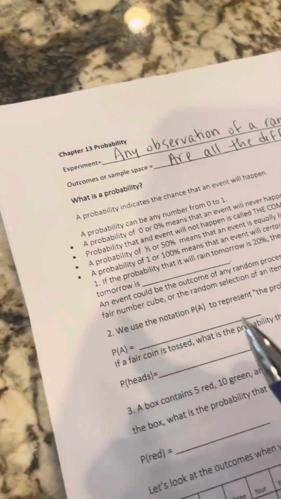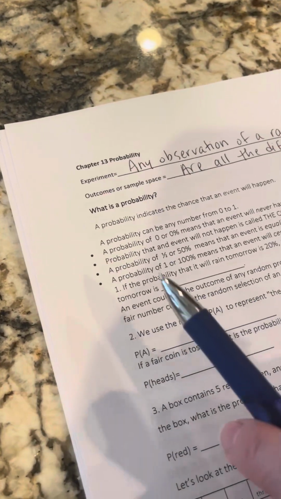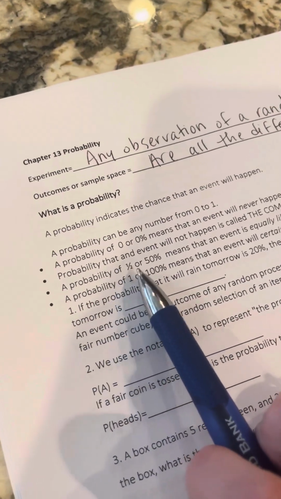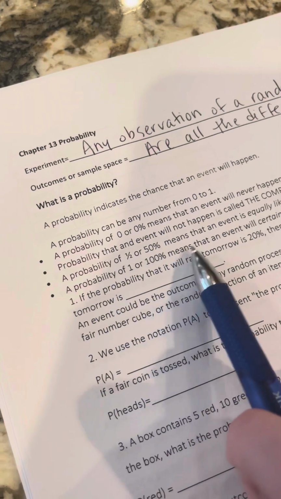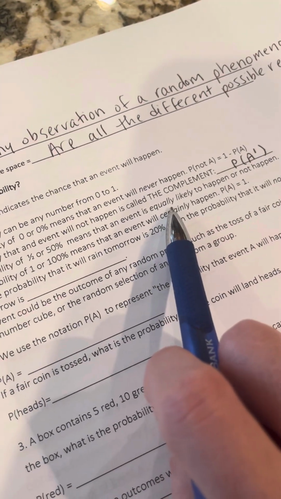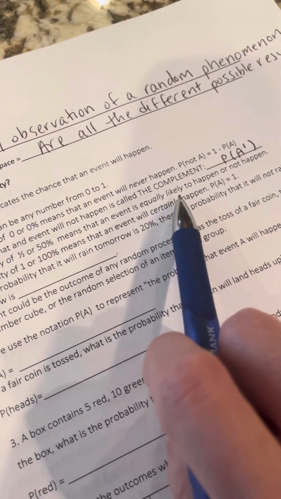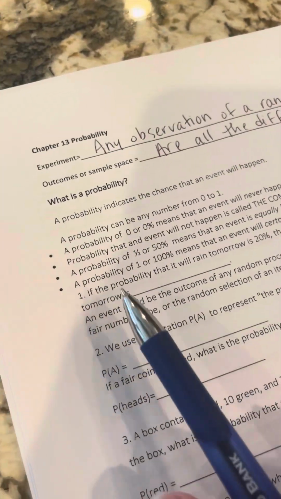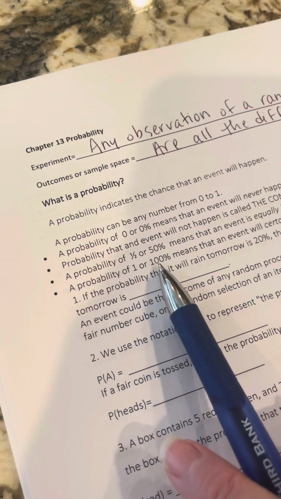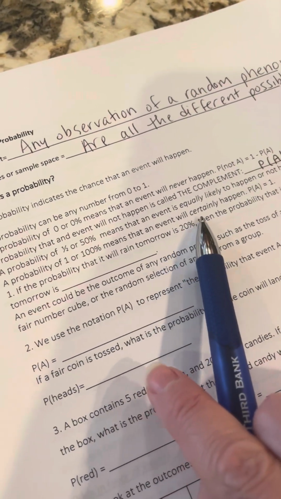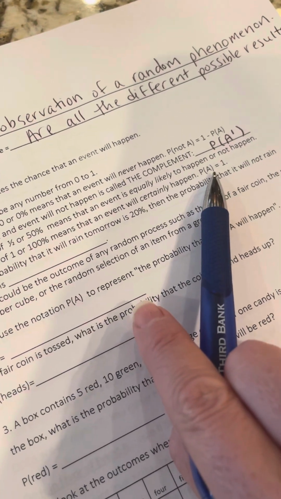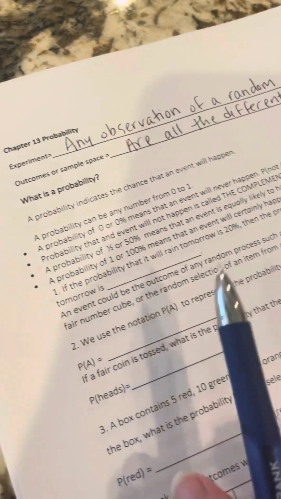We'll get into this later. This is just some general stuff about probability. A probability that is 1/2, or you could say 50%, means that it's equally likely to happen or not. You got a 50-50 chance. I'm sure you've heard that phrase. A probability of 1, or you could say 100%, means that it will certainly happen. It is always going to happen, and the probability of that happening is 1.